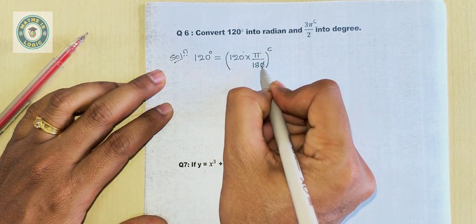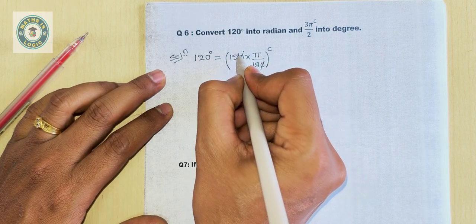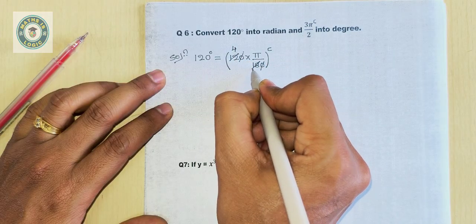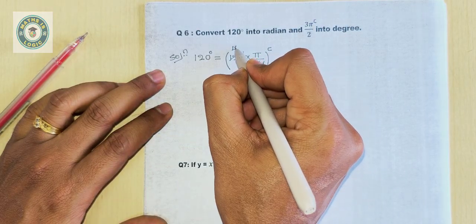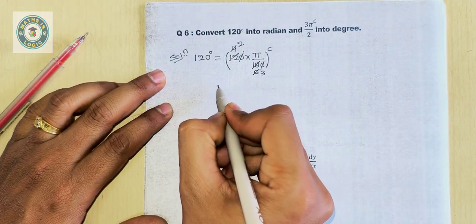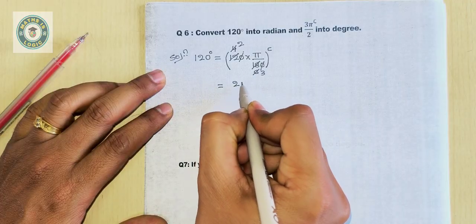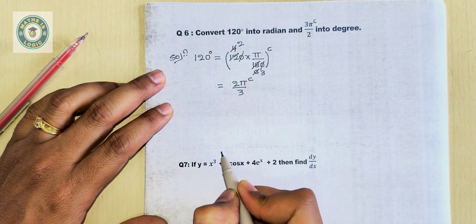So here easily you can cancel 0 and 0, and then 3 4s are 12, 3 6s are 18, then divide by 6 to get 2 and 3. Therefore the final answer is 2 pi divided by 3 radian.